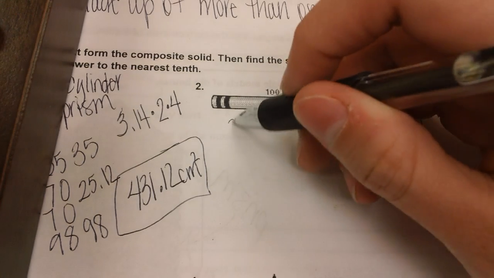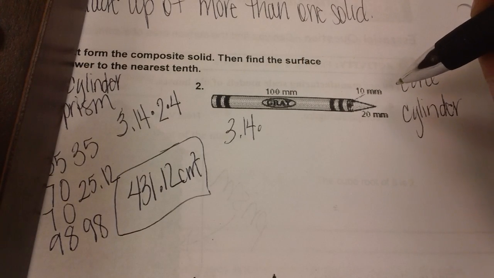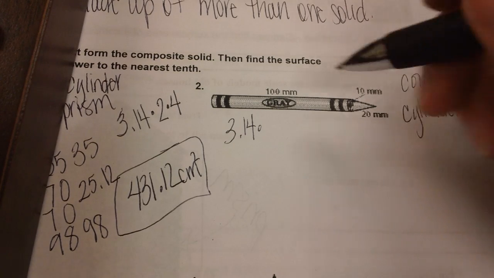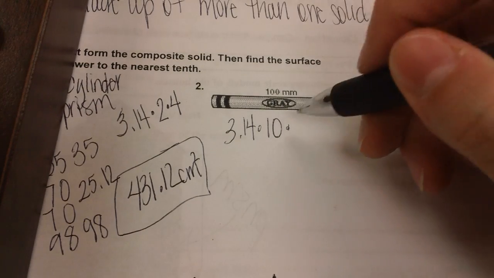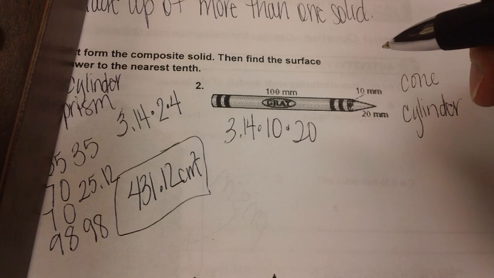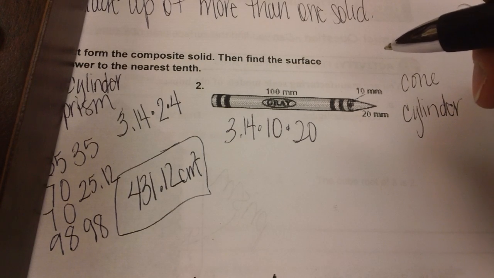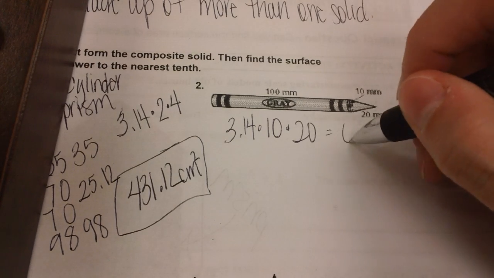So we do 3.14 times the radius, which I'm going to go with 10 is the radius, and 20 is the slant height. And I get 628.